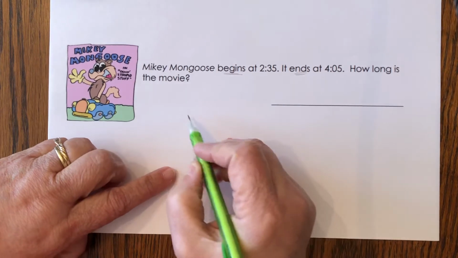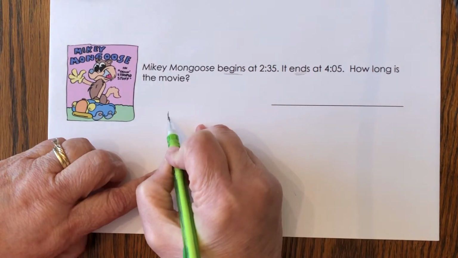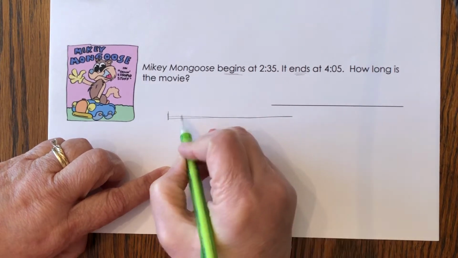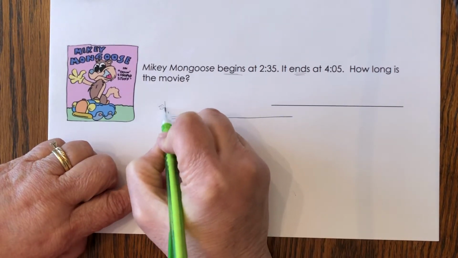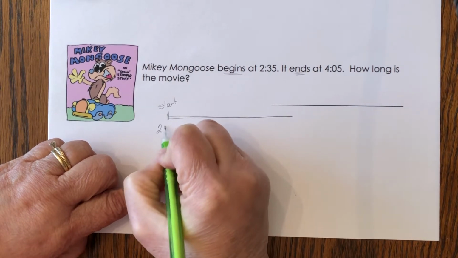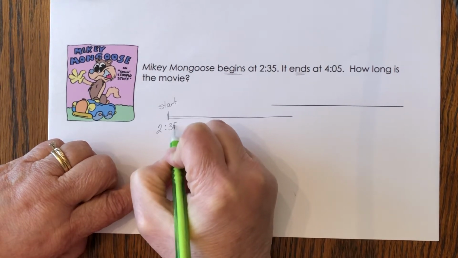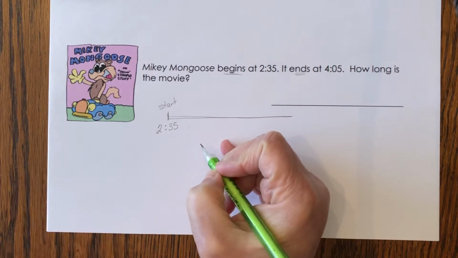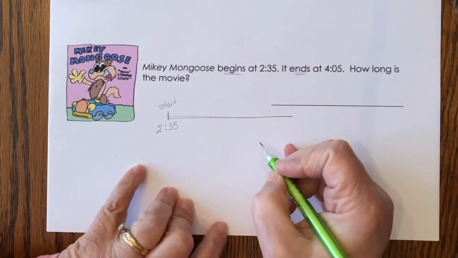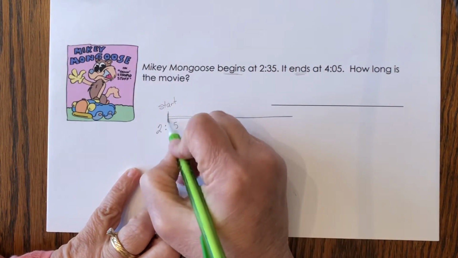All right, so I like to start with a timeline, okay? Our start time will be at 2:35. Now it doesn't say AM or PM, but I'm going to assume this is PM because we're not up at 2:35 in the morning watching a movie, I hope.